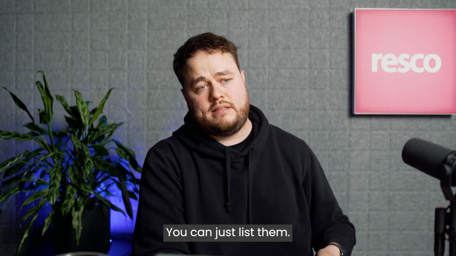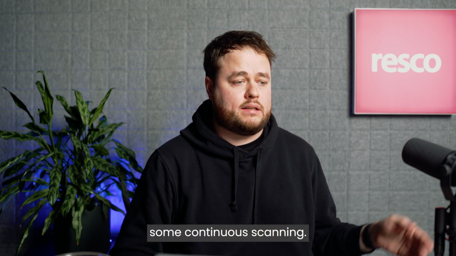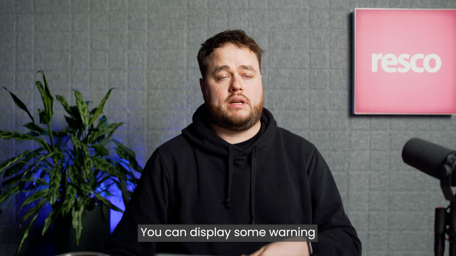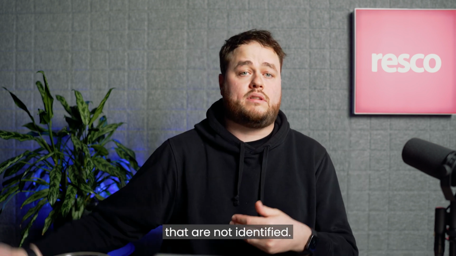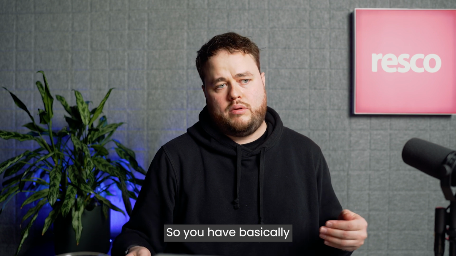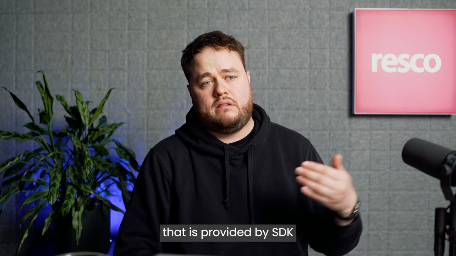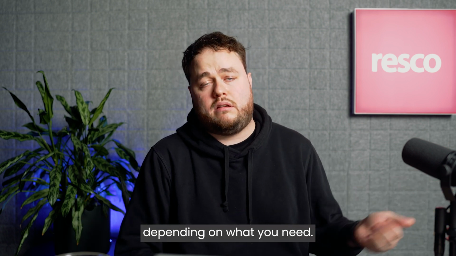And after that, you can do whatever you want. You can just list them. You can deduplicate them if you're doing some continuous scanning. You can filter the RFIDs that you don't have in a database. You can display some warning that there are some RFIDs that are not identified. So you have basically full-fledged functionality that is provided by the SDK, and you can use it depending on what you need.